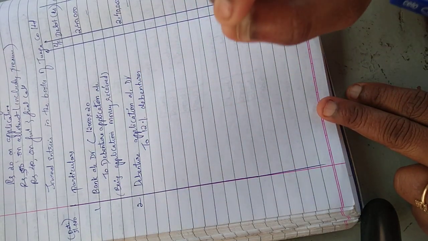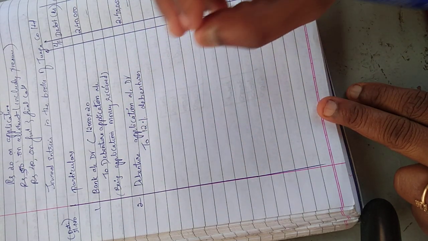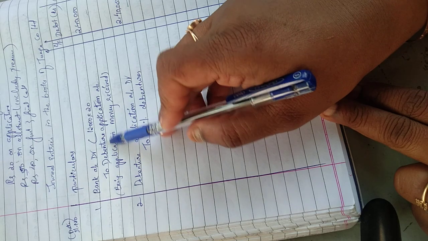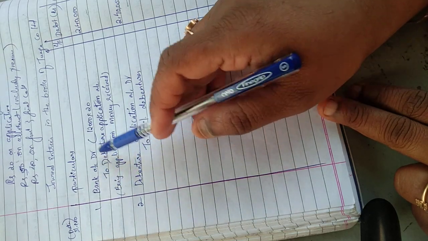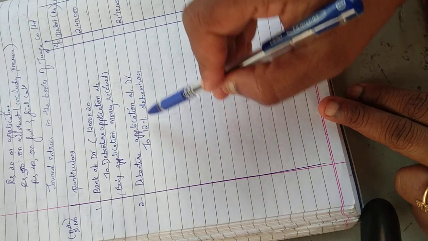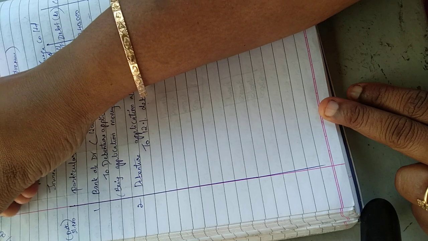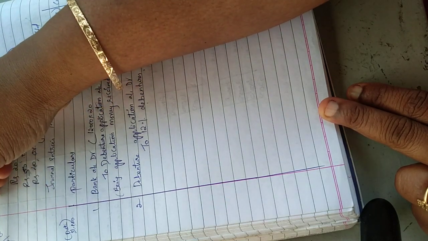Okay, now understand, you will have a similar kind of sum for 12 marks where shares will be given. So when it is shares, I will just change the name here. It will be bank account debit to share application account, share application account to share capital account.